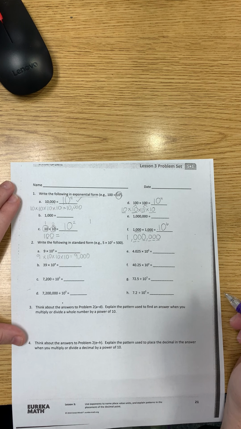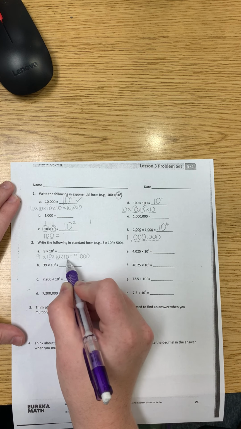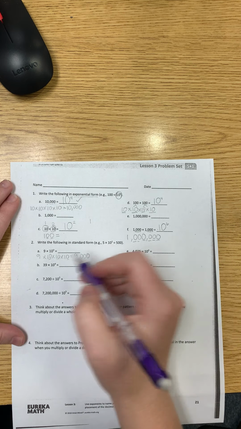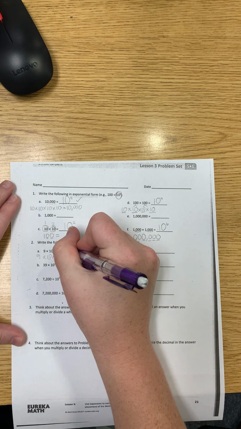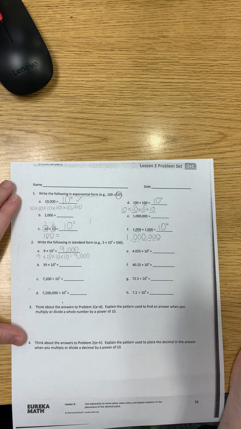And an easy way to figure that out is I counted the zeros, 1, 2, 3, and I added 3 zeros to 9 because I multiplied it by 10 3 times. So therefore our answer is 9,000.